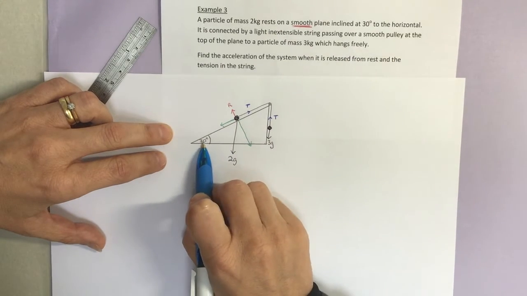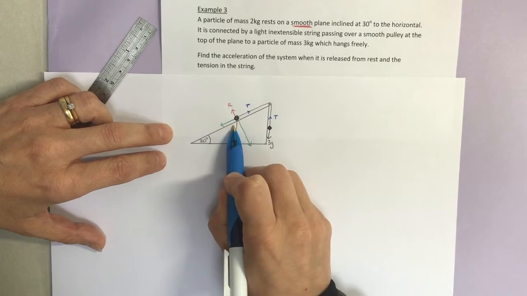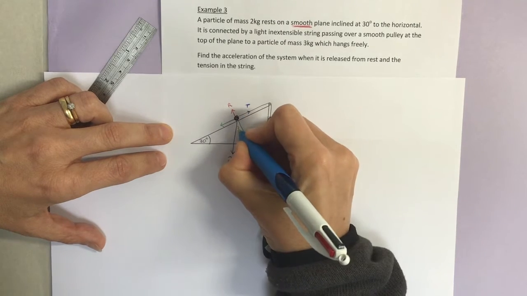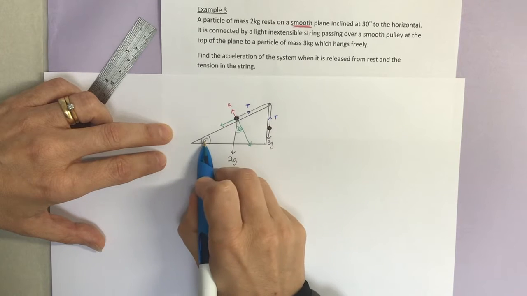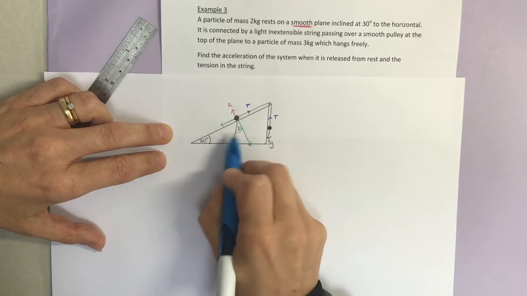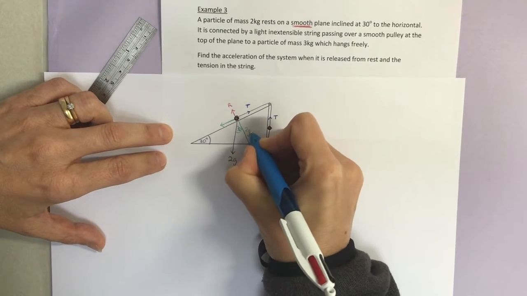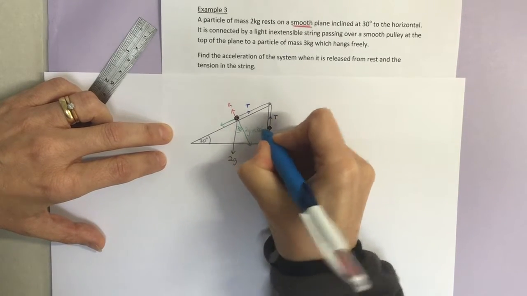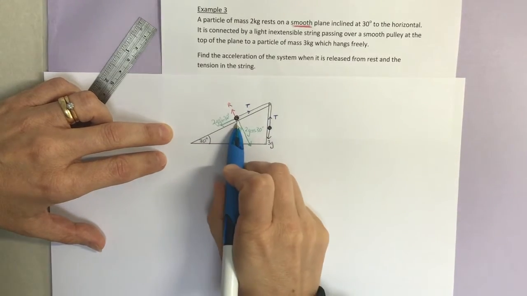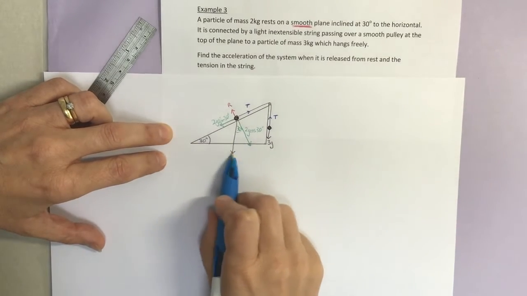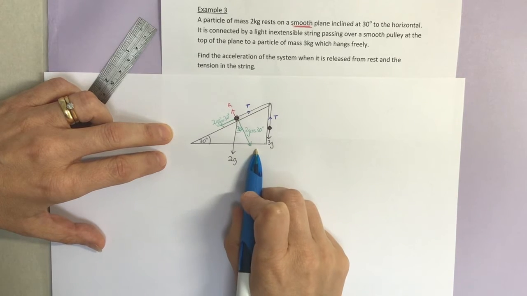This is 30 degrees, so this is going to be 60, and I could use 60, but I'm going to get used to using this one as 30, matching this angle, so that if it's an unknown, if it's alpha or theta or something like that, I can work with the same angle there. So this is going to be 2g cos 30, and this one's going to be 2g sin 30. So I've replaced now my 2g weight, and I could scribble this out, I suppose, with these two components.